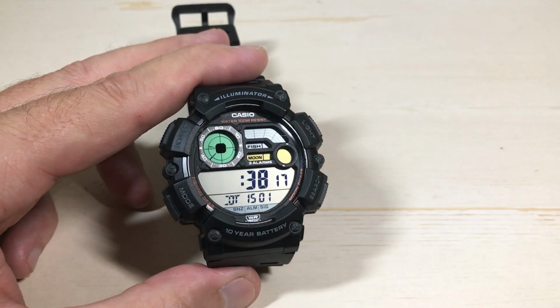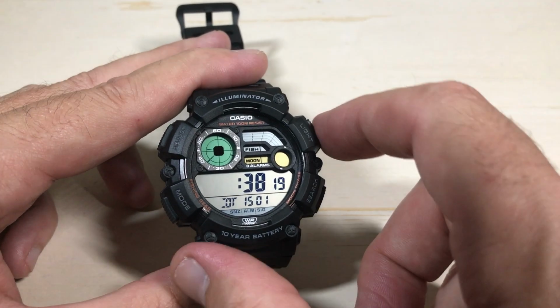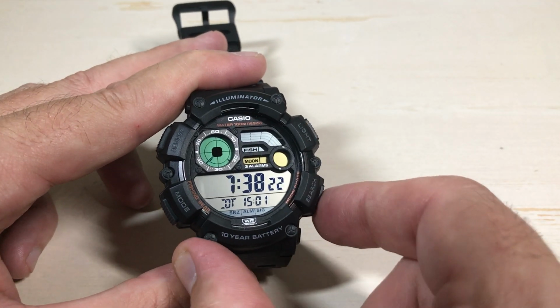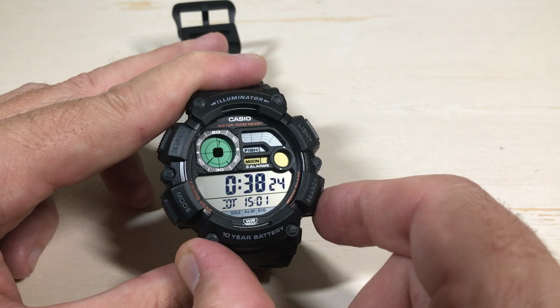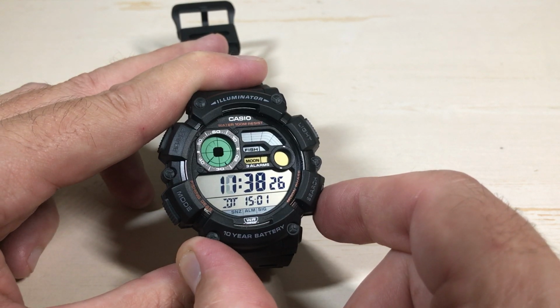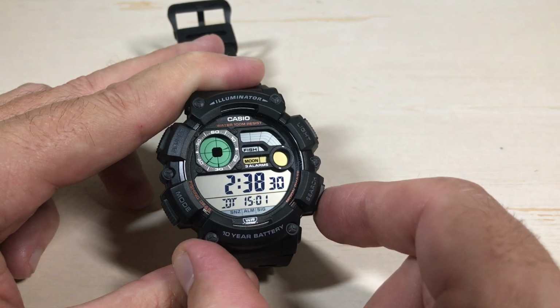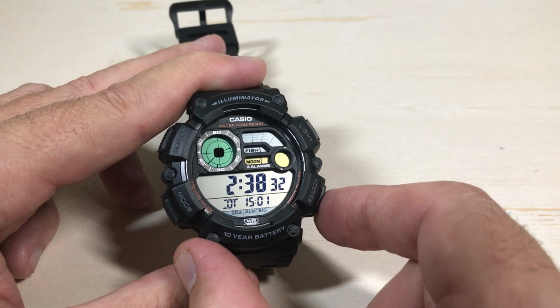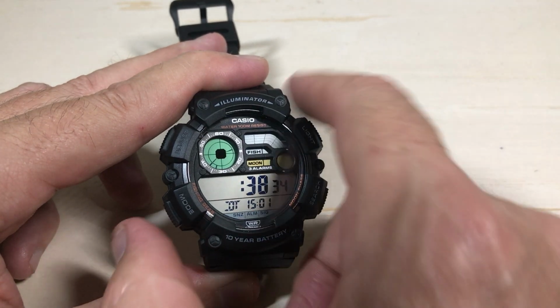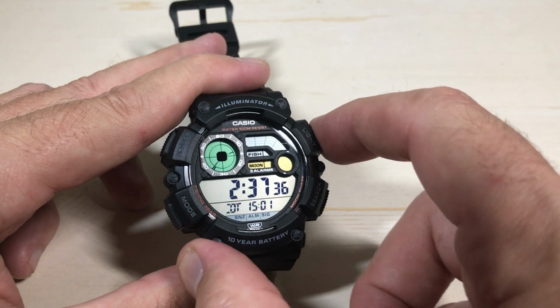That'll take you to your next setting, which is going to be the hour value. I can use the top button on the right to go down. I can use the bottom button on the right to go up. I can press and hold. And you can see that even though I'm in 24-hour format, we are not seeing 24-hour value. Once you've got your hour set correctly, press the mode button again. It will take you to your minutes.